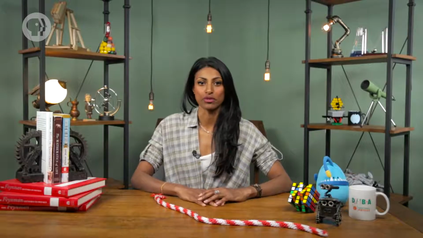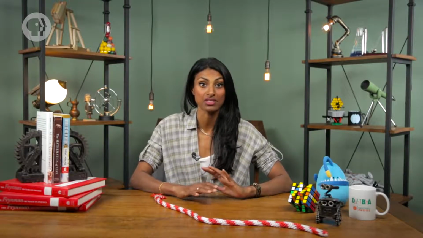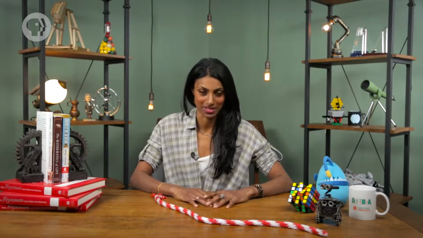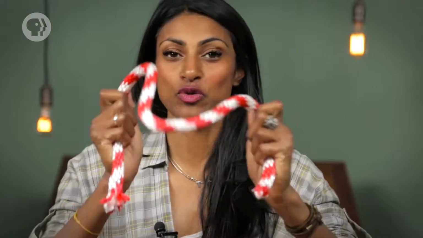2 meters away from the source, and the intensity of the wave will be 4 times less than if you were 1 meter away. 3 meters away, and it will be 9 times less. That's why being just a little bit further away from the source of an earthquake can sometimes make a huge difference. Now let's go back to the waves we were making with the rope.